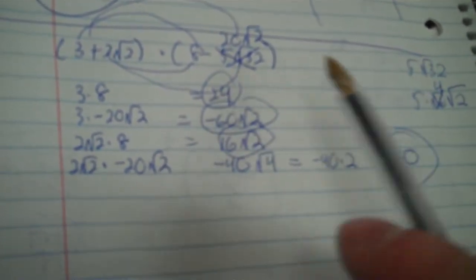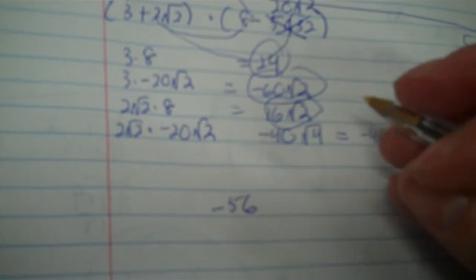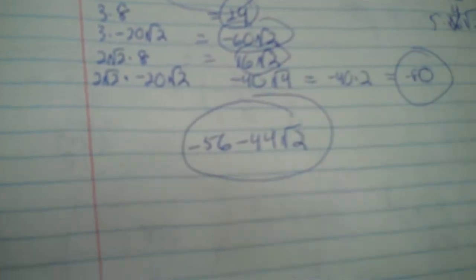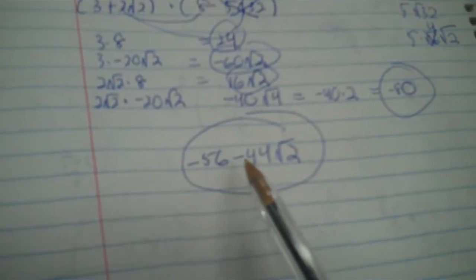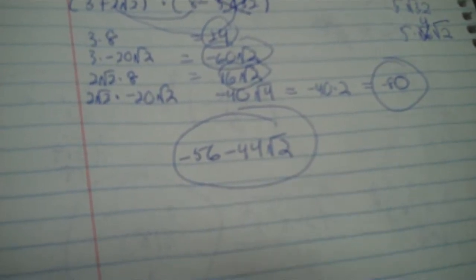You would want to combine these. You would want to add 24 to negative 80. 24 plus negative 80 is negative 56. And then you would also want to combine these because they both have a square root of 2. So negative 60 plus 16 is negative 44, square root of 2. Now don't do anything else. That is simplified. You can't do anything else. You can't do a subtraction operation when that has a square root of 2 and that doesn't. It's done.